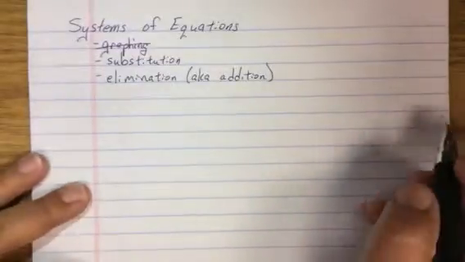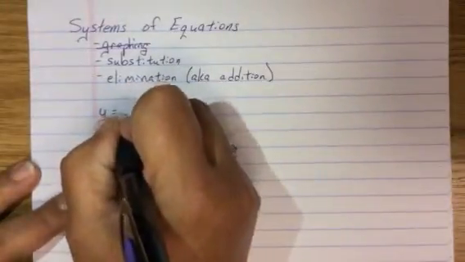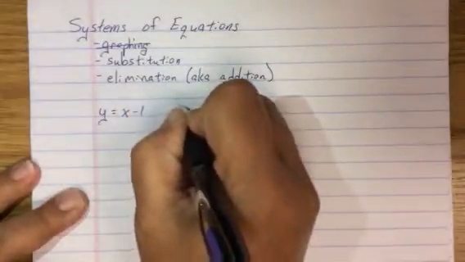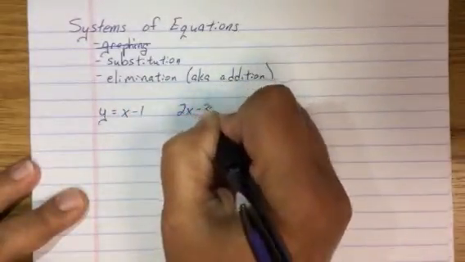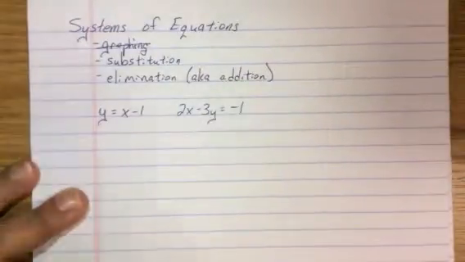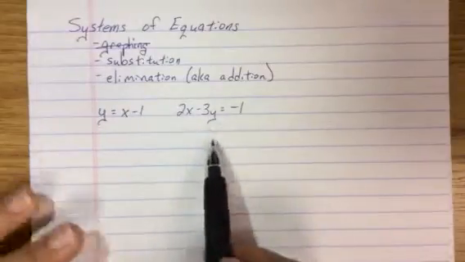When we talk about substitution, we take one equation and substitute it into the other equation. All right? So here's an example. Here's my system of equations. I have two equations, this one and this one.